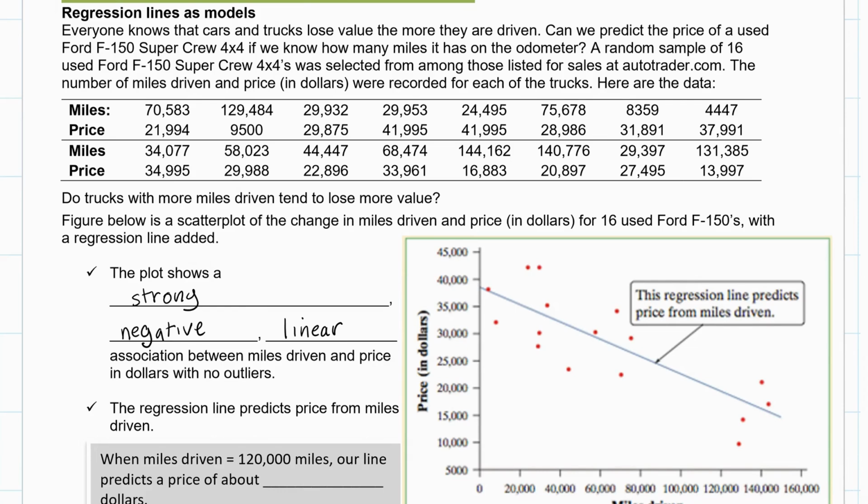Now, what do we do? Imagine that we draw a line that we think best goes through the data, the line of best fit, the regression line. And what can we do? Well, we can do predictions, like for a truck that has 120,000 miles on it. If I start here and draw a line up to the line, I can then take where it hits and go over here.